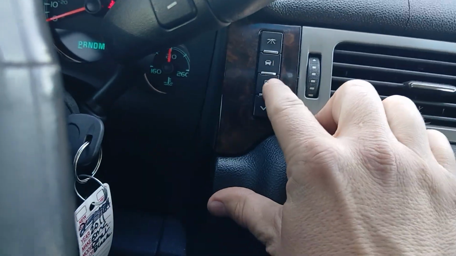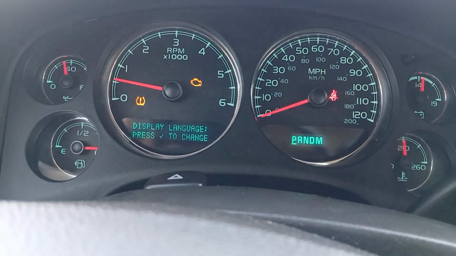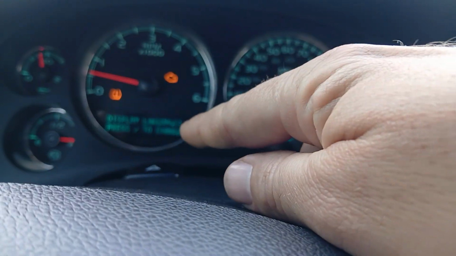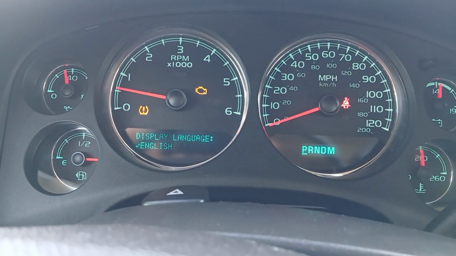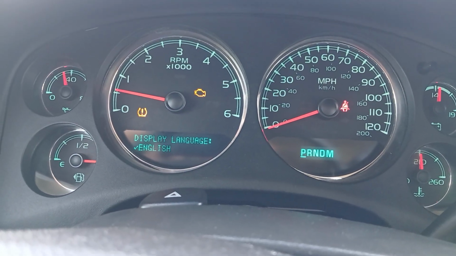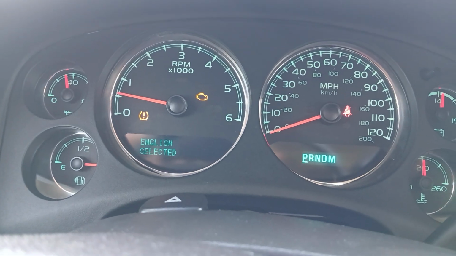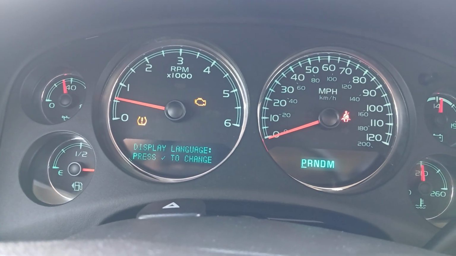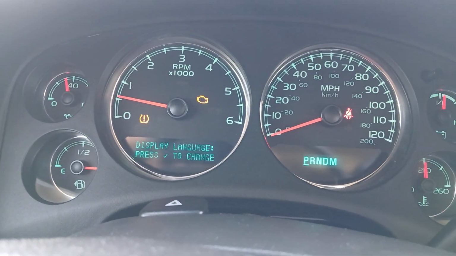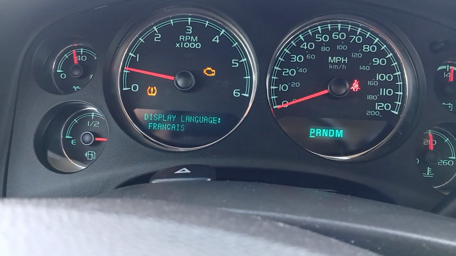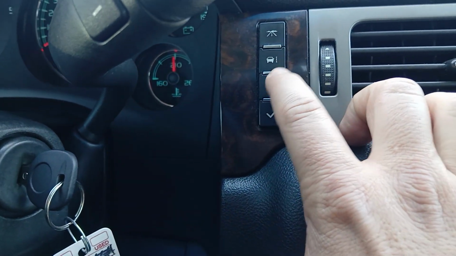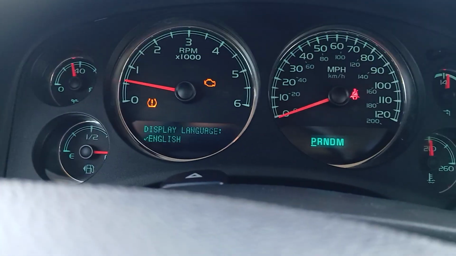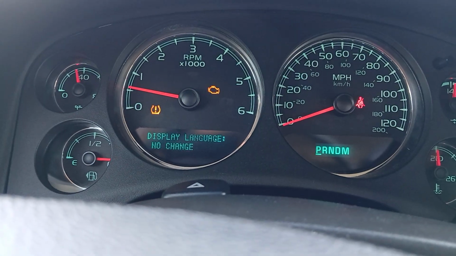controls here. So we're going to use this check box to first get to this display language, press check to change. So now we're going to push this check button, so check, and then we'll just toggle. So I selected English by hitting that check again. But yep, check to get to the change, and then if you push this grid one here, it'll just toggle between your options. So English, French, Spanish, or no change.